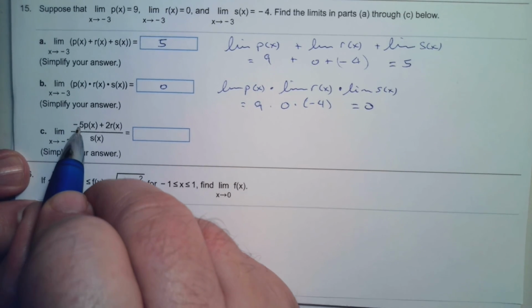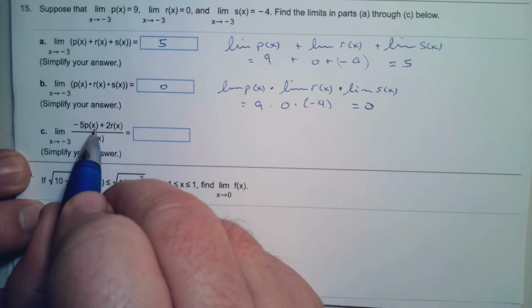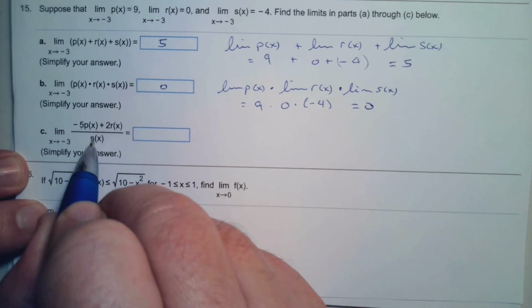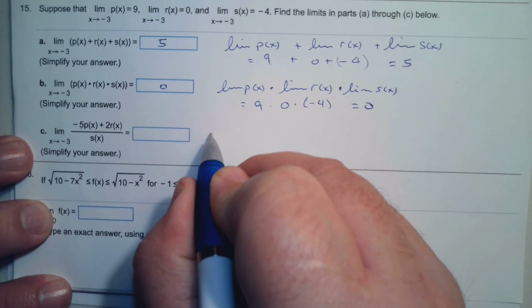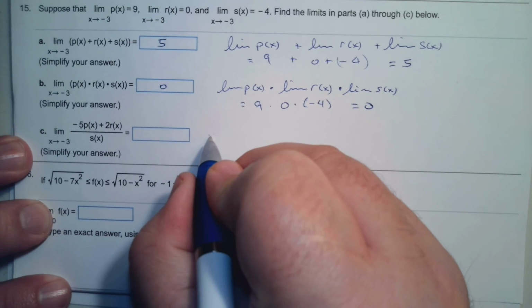There's a whole bunch of them. We have a constant multiple, we have the sum rule. So the first thing we can do, we can split these up.